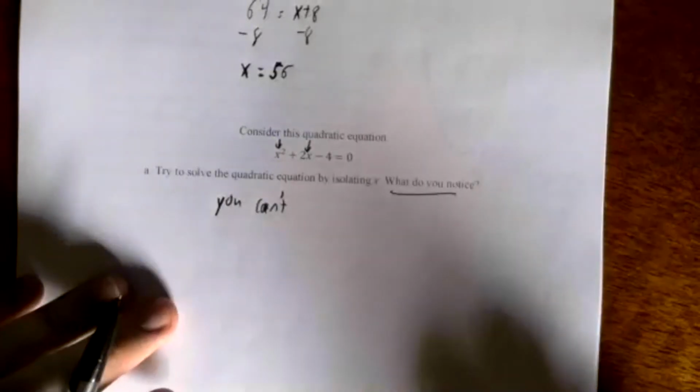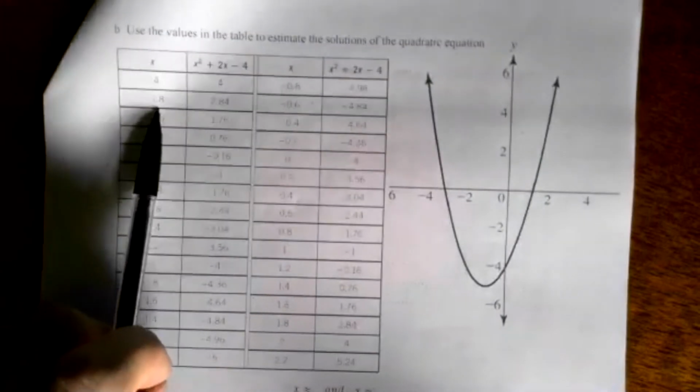So what we can try to do instead is, on the next page, all we do is just plug in values for that equation, right? So we plug in 4 for x, we plug in negative 3.8 for x, and we plug in a bunch of values for x. So when I plug in 4 for x, I just plug in 4 in each of those, and it looks like I end up with 4, right? When I plug in a negative 3.8, sorry, that should be a negative 4.